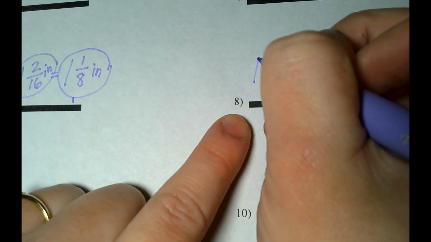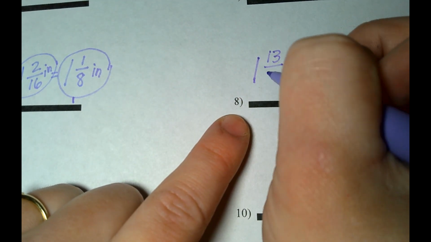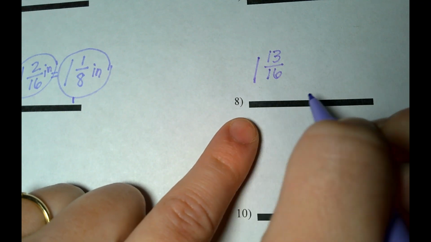Okay. How about number 8? 1 and 13/16. Anything different than that?